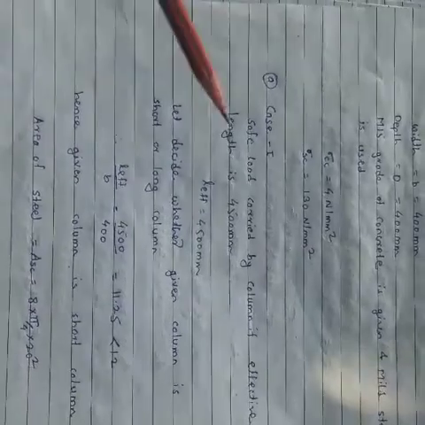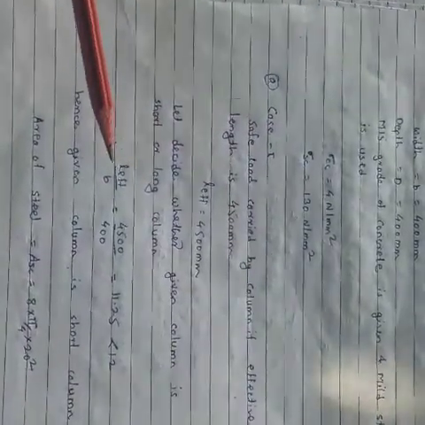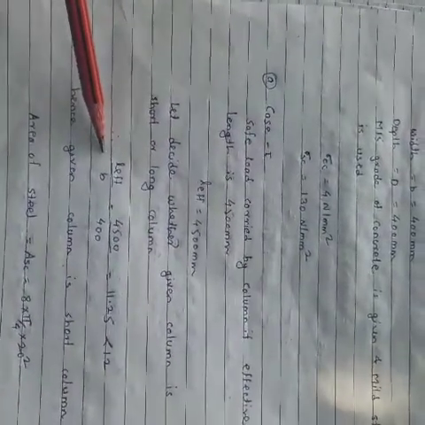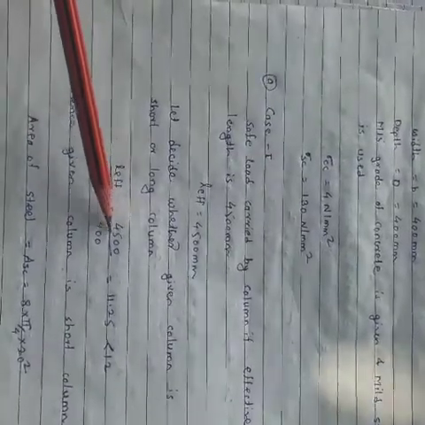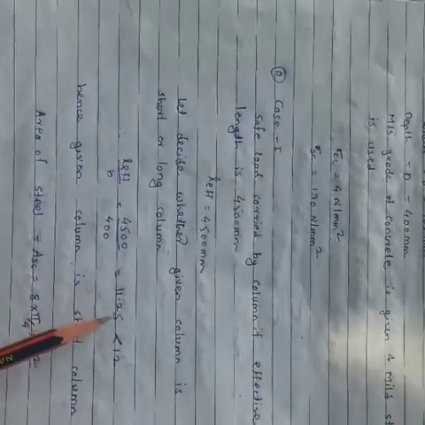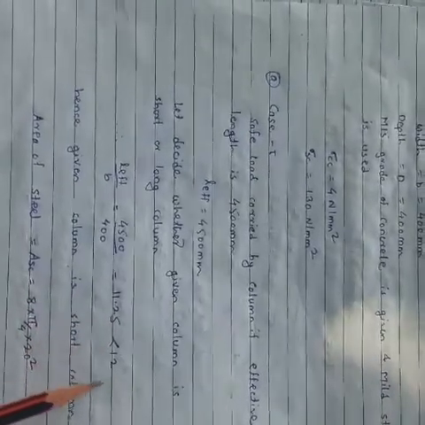Now first we have to decide whether the given column is a short column or a long column. For that we go for the ratio of L effective divided by the least lateral dimension of the column. So L effective is 4500 divided by 400. So we are getting this ratio equal to 11.25. This ratio is less than 12. It means that the given column is a short column.